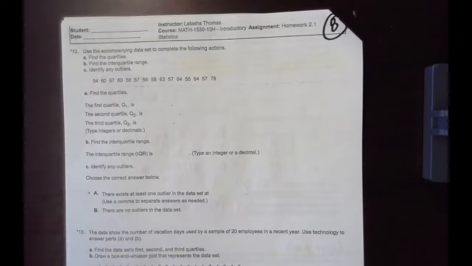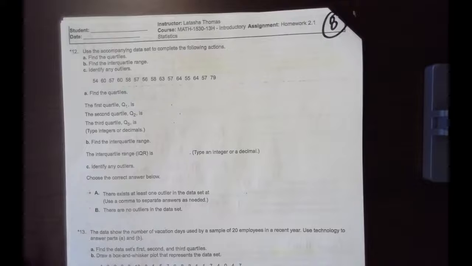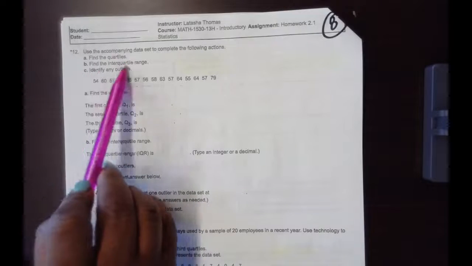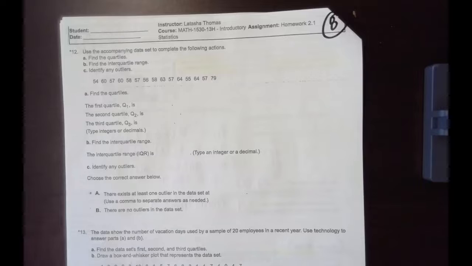In number 12 it says use the accompanying data set to complete the following actions, and we want to find the quartiles, the interquartile range, and identify any outliers. So let's first start by defining quartiles. Let's define what a quartile is and what that means. So when we find the mean, mode, and median, we automatically find one of the quartiles. We find quartile 2, which is also the median.